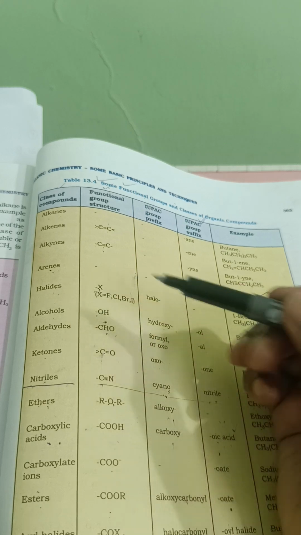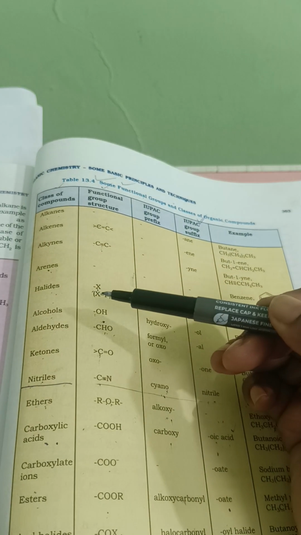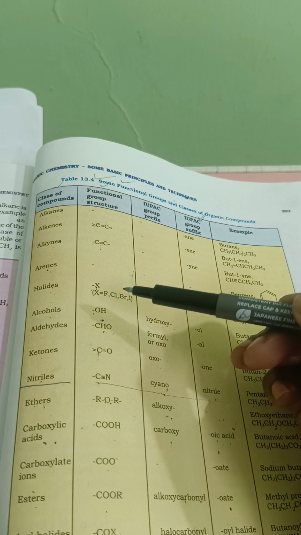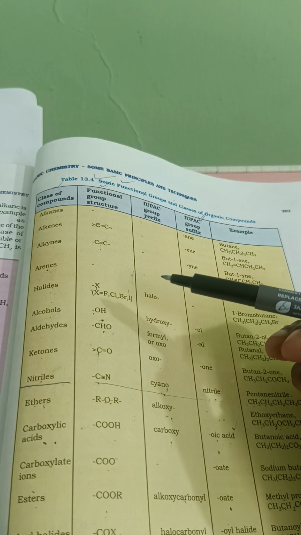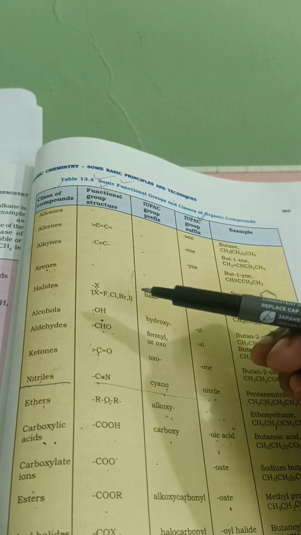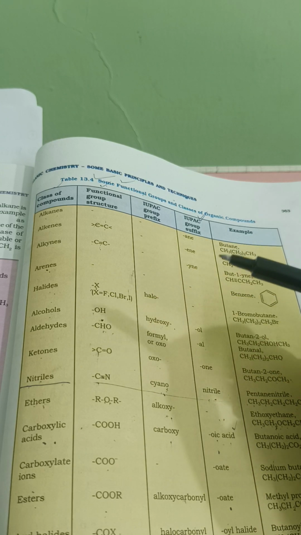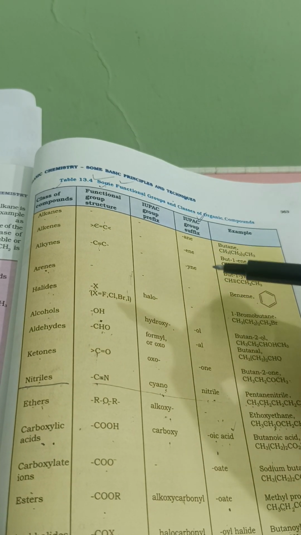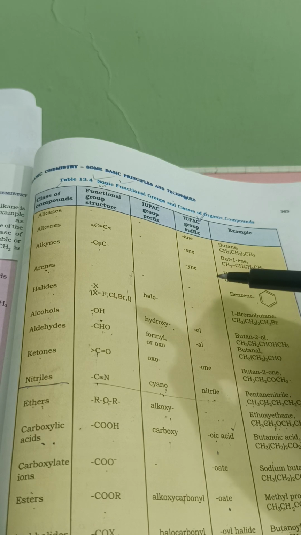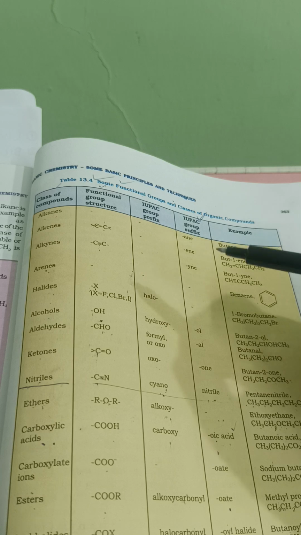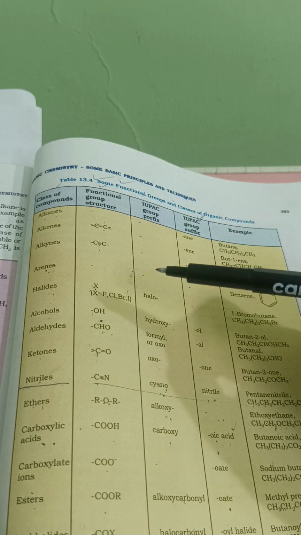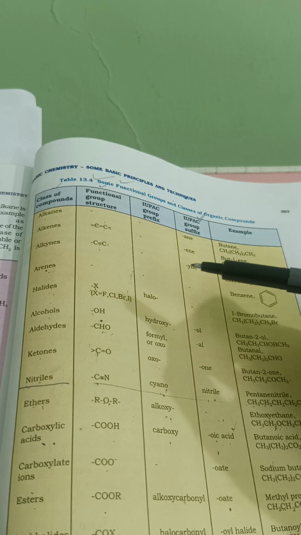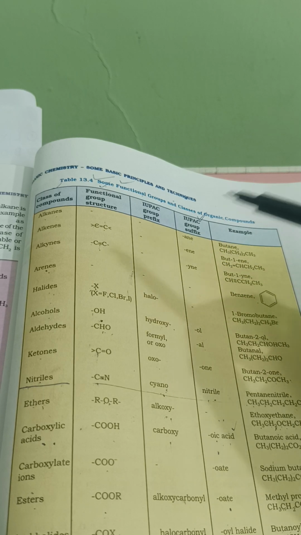Then halides. Halides are nothing but those 17th group elements which are present in the periodic table. You should be thorough with the periodic table. You should learn group 1 elements, group 2 elements, like that. All the halogens and all the D block elements, F block elements and the inert gas elements which are present towards the right side of the periodic table.